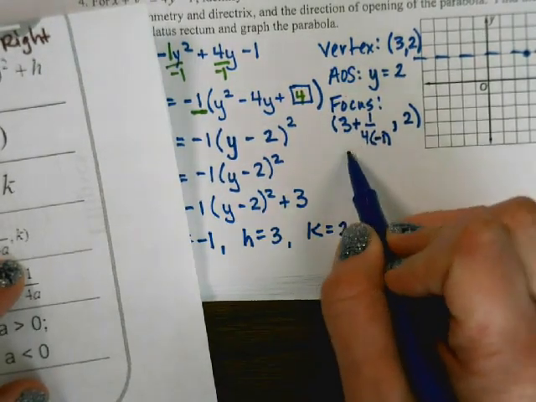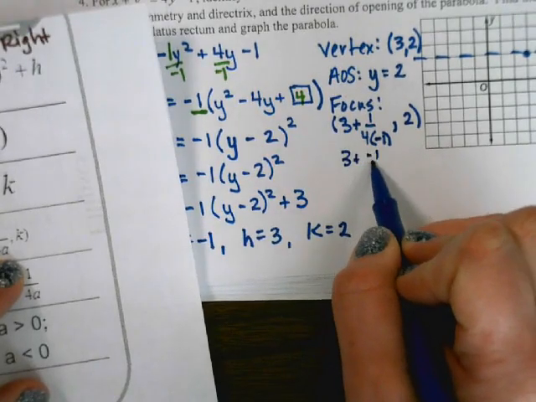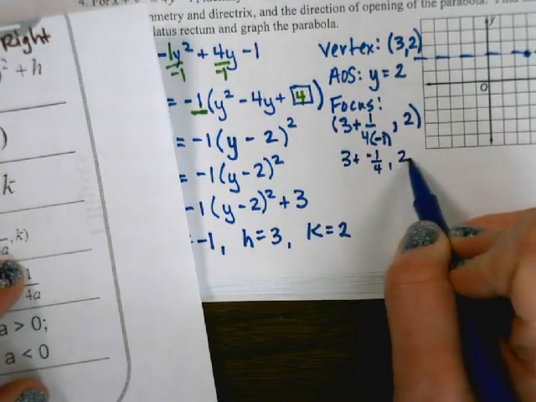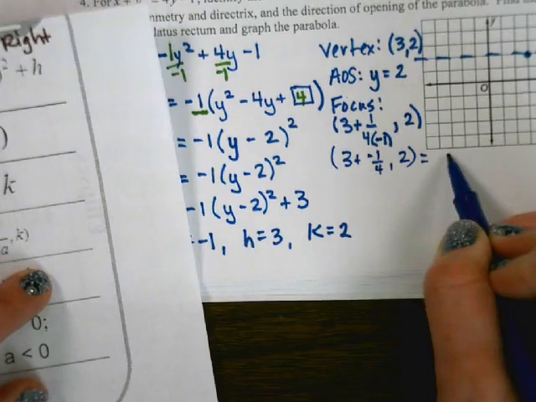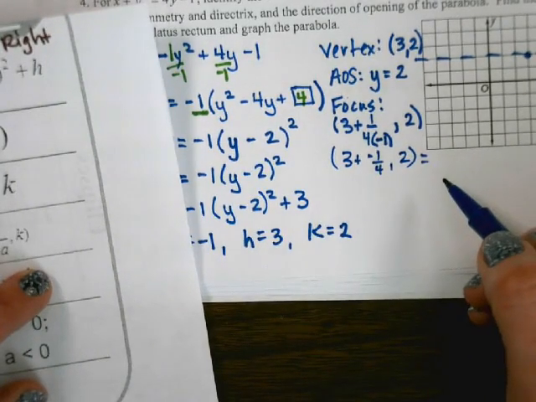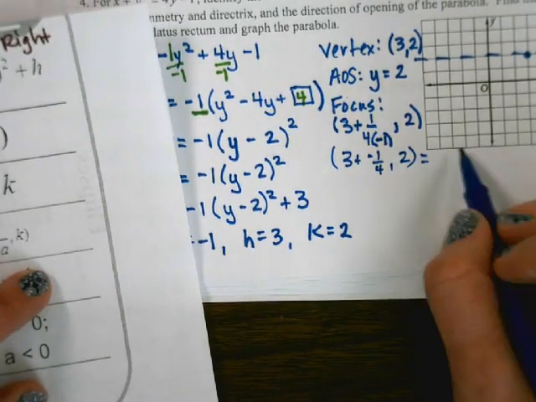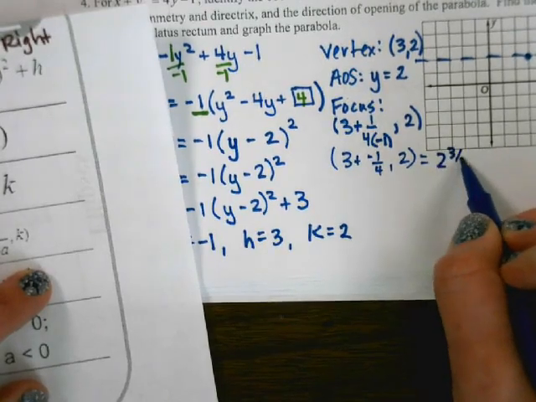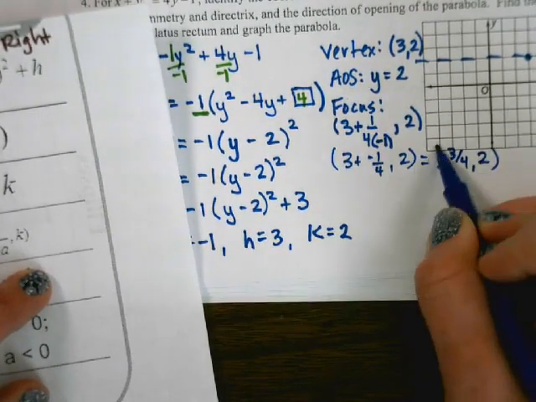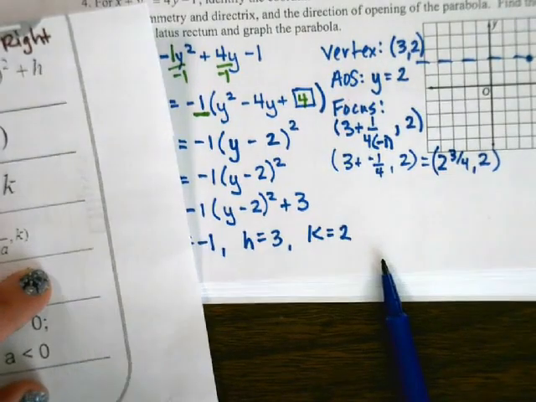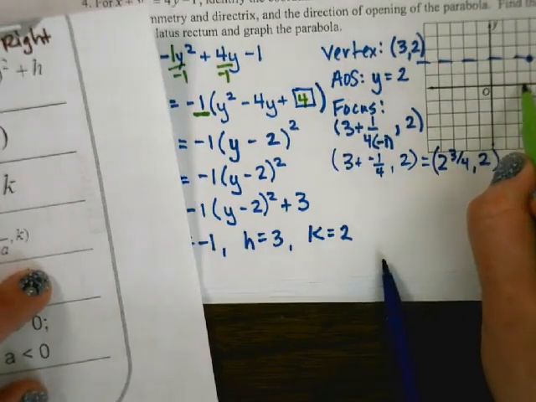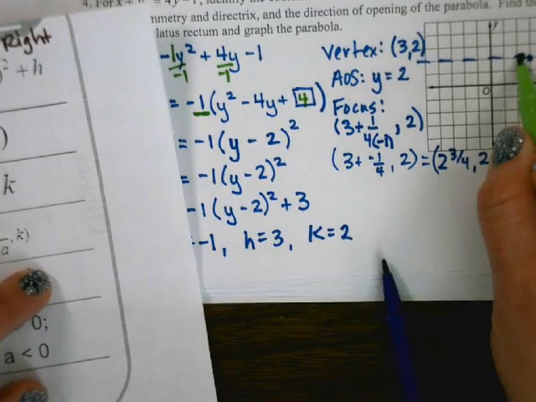Well, that would be 3 plus a -1/4, comma 2, or 3 minus a fourth: 2 3/4, comma 2. There's my focus.